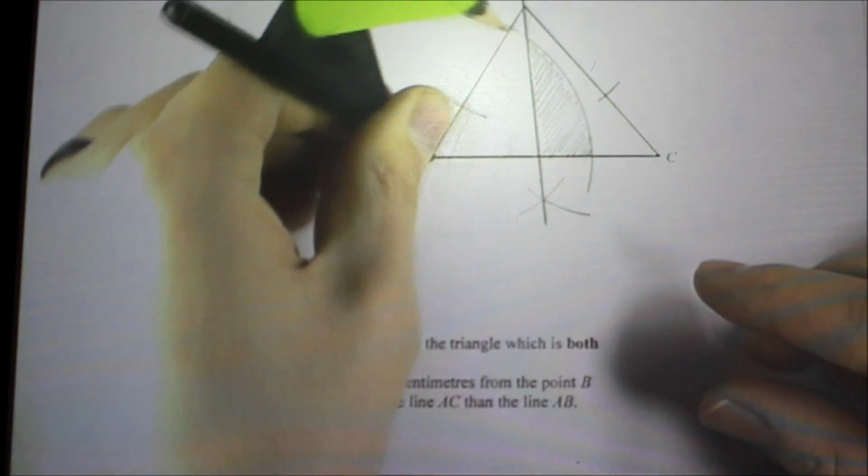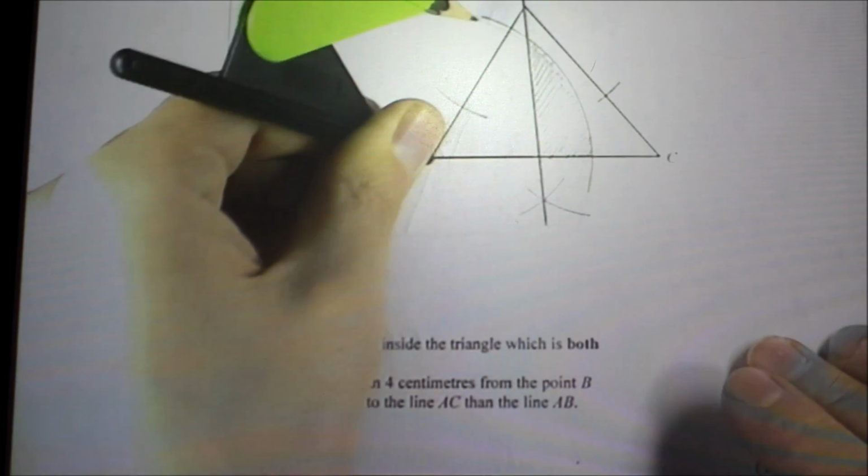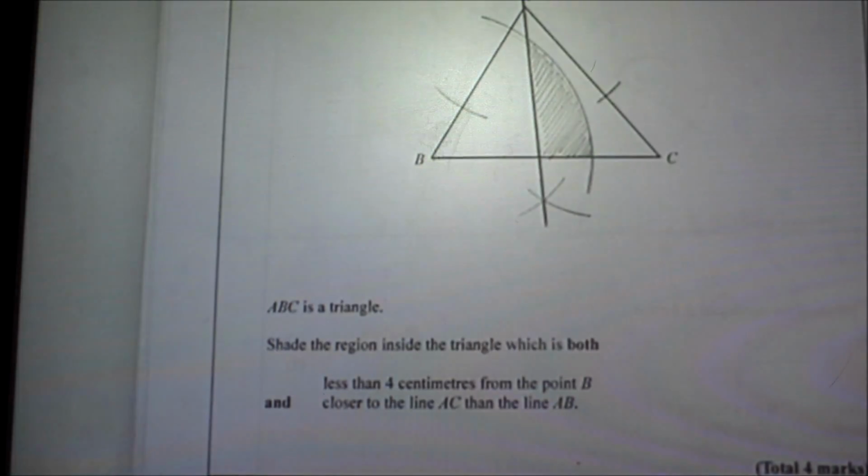And you see I've done it before and I've answered it, but there we go. So that's the arc you've got to do, because it's got to be less than 4 centimetres from B and closer to AC. So that means it's got to be closer to this line here than it is to that line there.